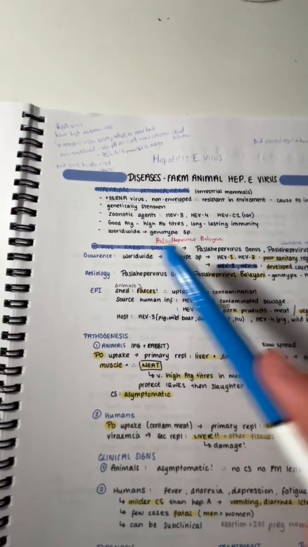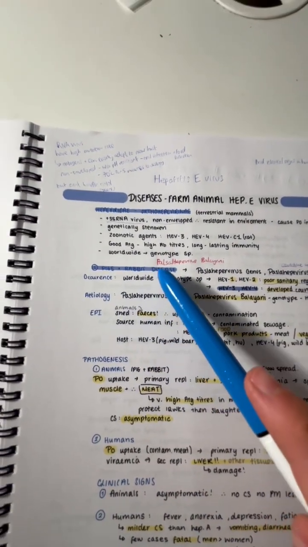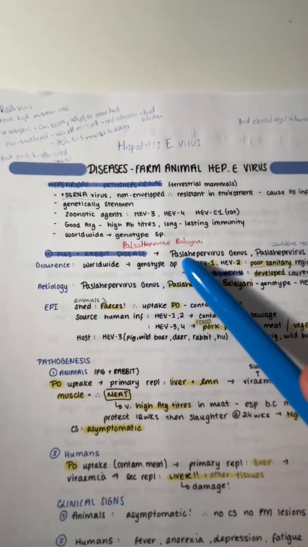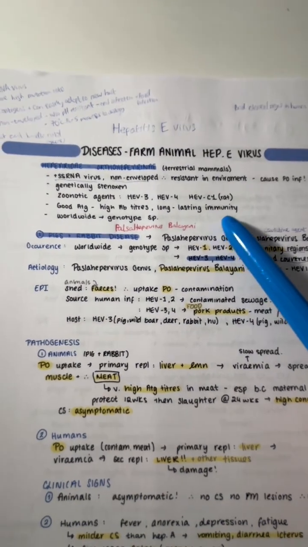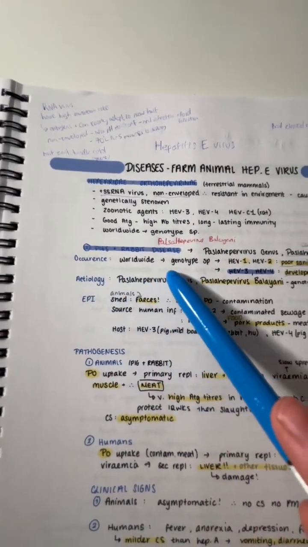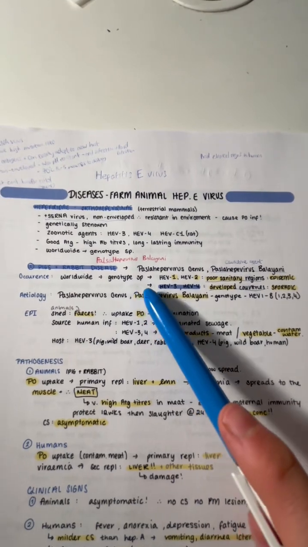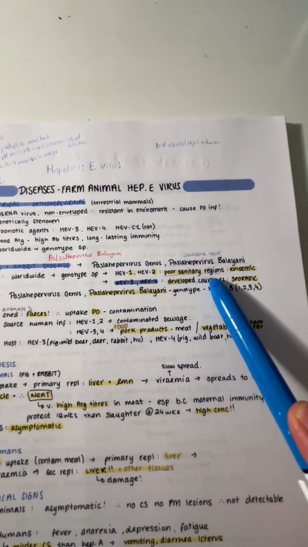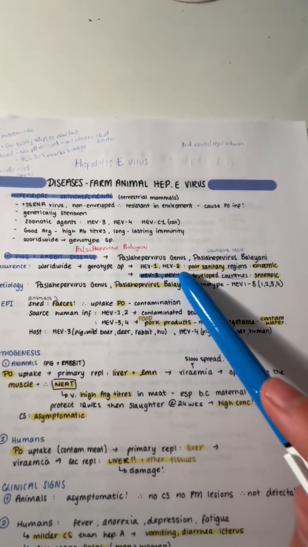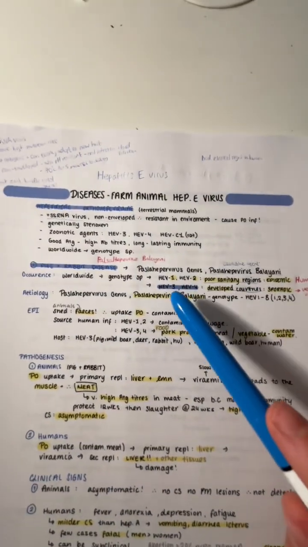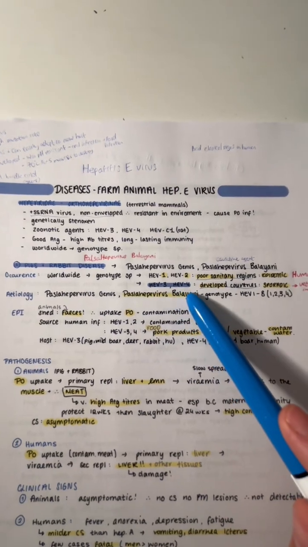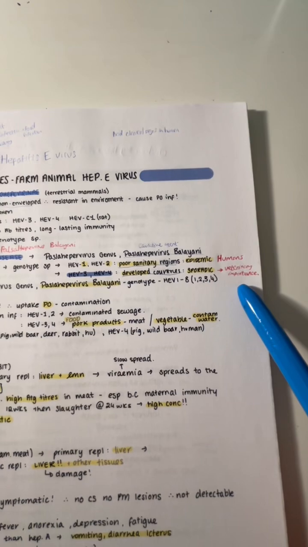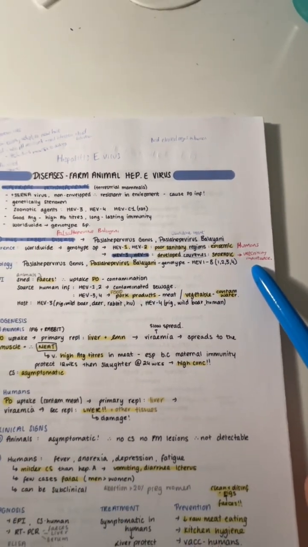Hepatitis E viruses can cause disease in pigs and rabbits. The causative agent is Paslahepevirus balayani, which is part of the Paslahepevirus genus. The occurrence is worldwide. There's genotype species. Hepatitis E virus 1 and hepatitis E virus 2 are found in poor sanitary regions. These can only infect humans. Hepatitis E virus 3 and hepatitis E virus 4 are found in developed countries. These have a veterinary importance, as they are a zoonotic disease coming from infected animals.